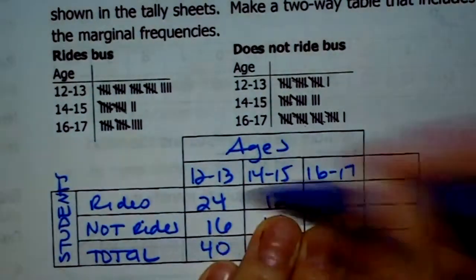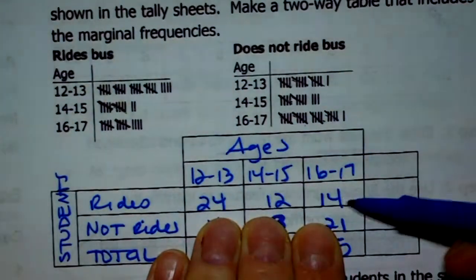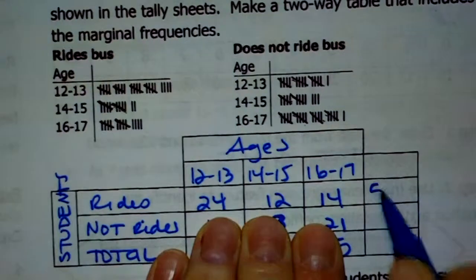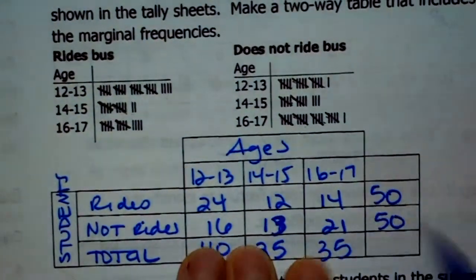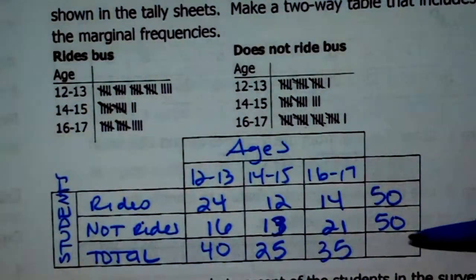Over here, when you add these three numbers, you're getting the total number of students that said, yes, I ride the bus. So take 24 plus 12 plus 14, it's 50. 16 plus 13 plus 21 is also 50. So 50 said they ride the bus, 50 said I don't ride the bus.